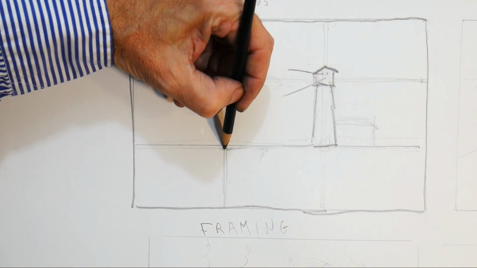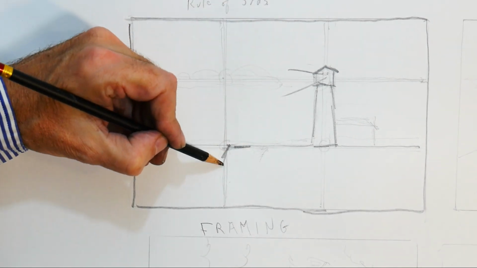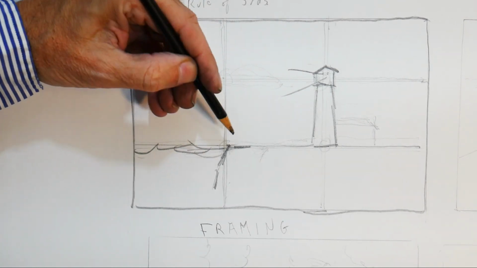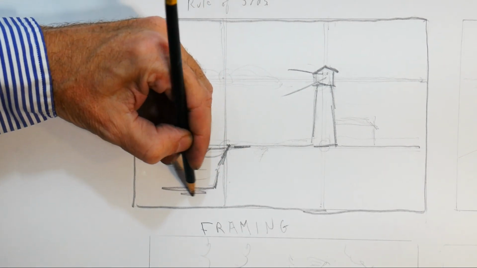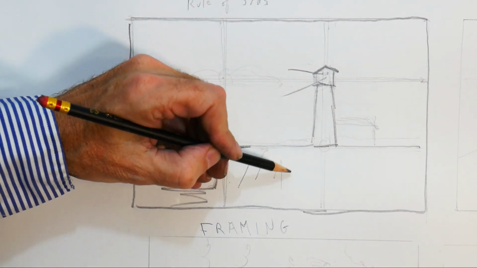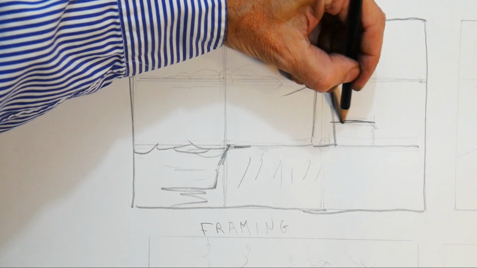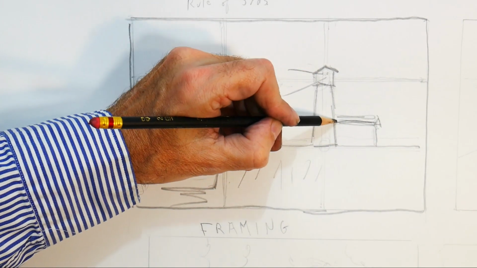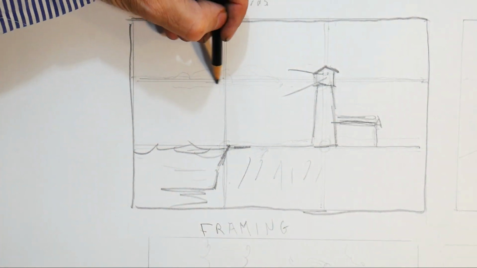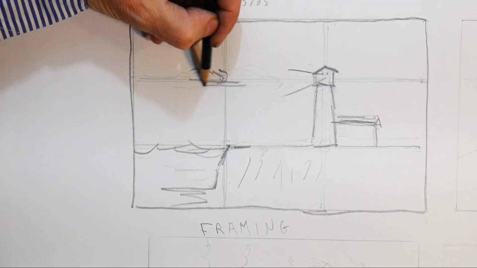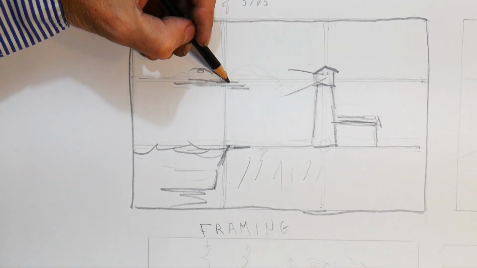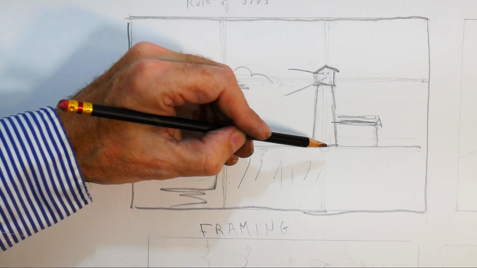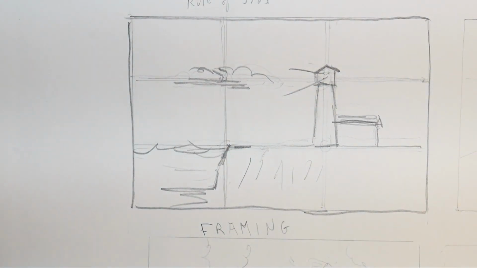Let's say right here we have a cliff coming down, and right here we have the ocean, the seas. And then maybe we have some more cliffs over here, and the house, because every lighthouse has to have an extra house attached to it. And then right here we might have some really dramatic clouds, or we could have had birds there instead. But the idea is that these 4 areas are very important for the rule of thirds.